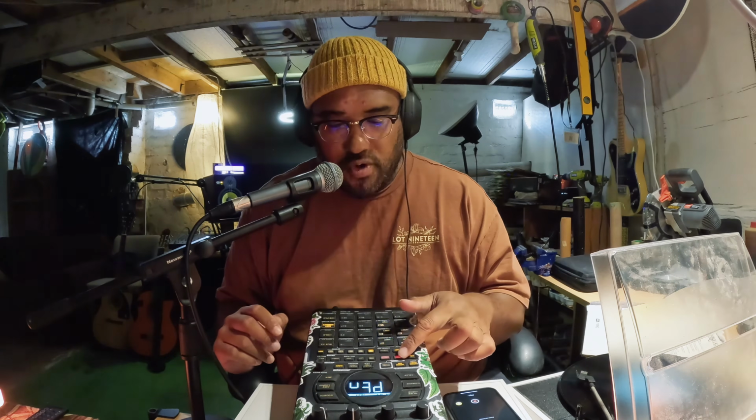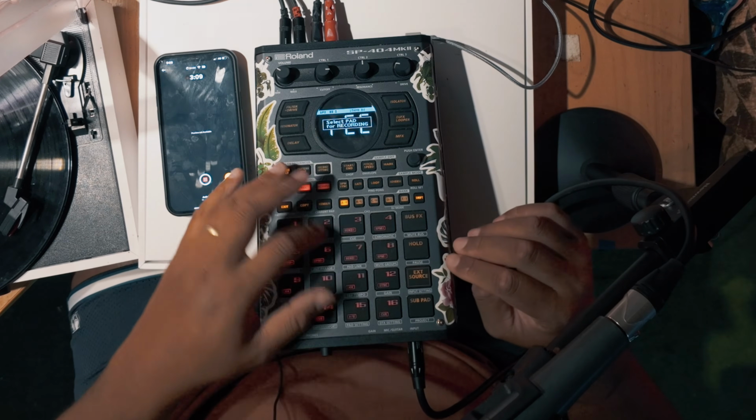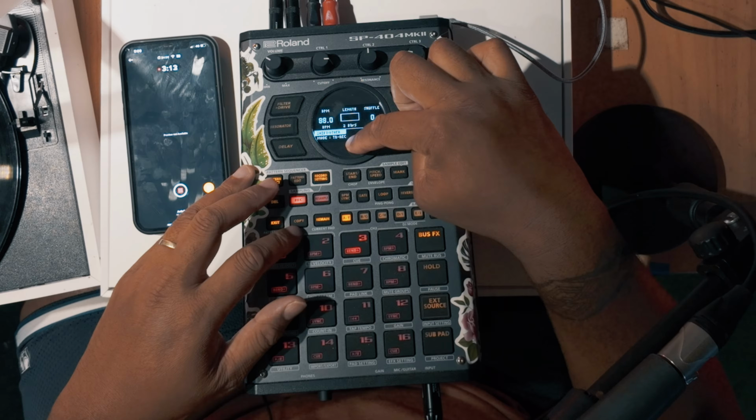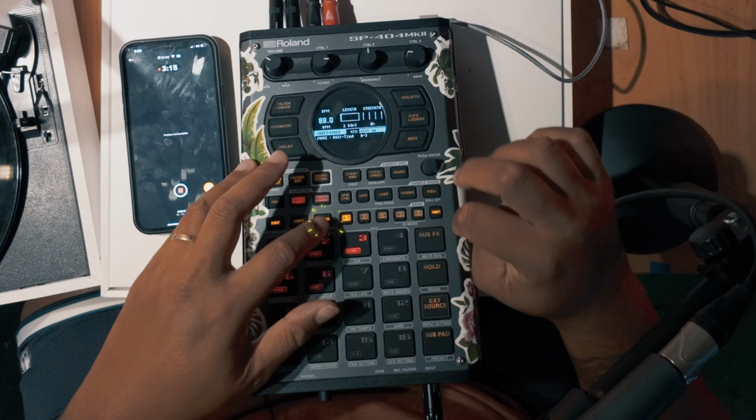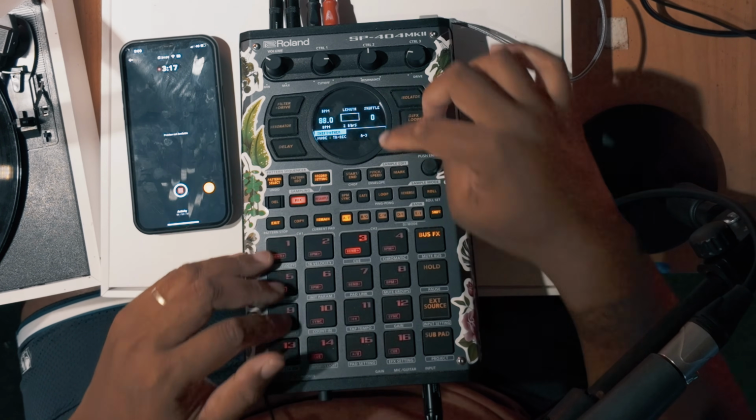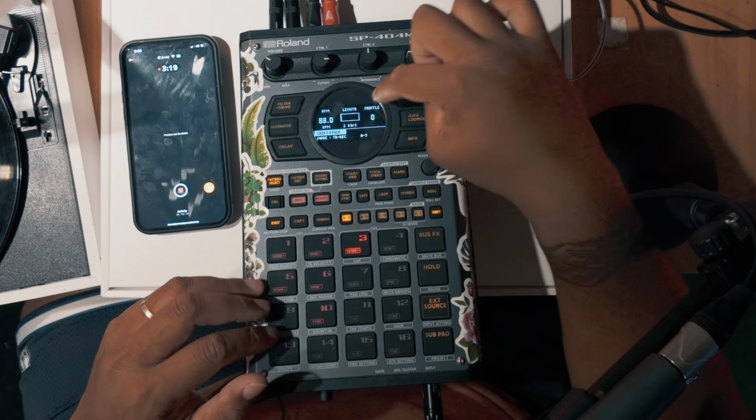Okay, so I'm going to hit the record button, and then I'm going to select the pattern that I'm going to record to, which is pad 3 here, and then the remain button will allow us to switch between either TI rec mode or real-time mode, and you'll see it at the bottom of the screen when I hit it. And now we're in TI rec mode.